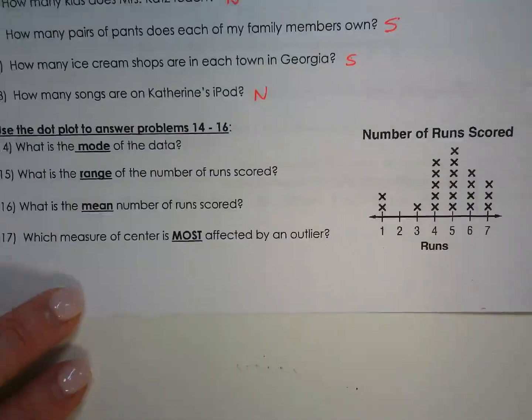All right, we're going to use this dot plot to answer the questions below.